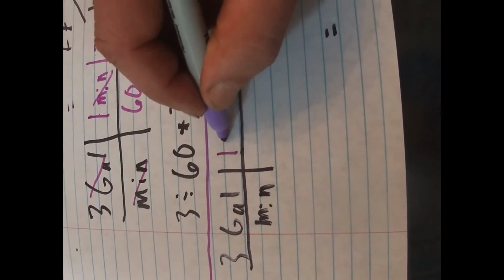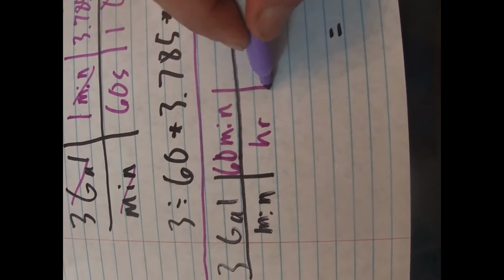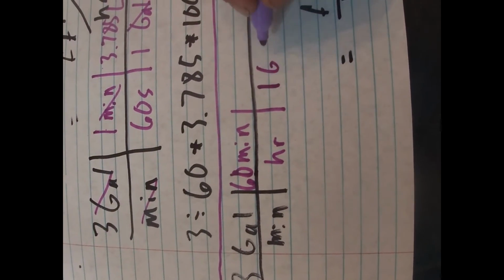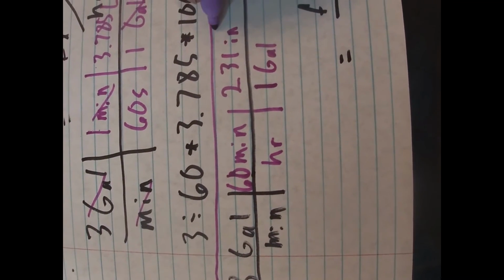We'll start off. 60 minutes is equivalent to 1 hour, isn't it? And then the next thing we want to do is convert gallons to cubic feet. Well, everybody knows that 1 gallon is equal to 231 cubic inches.